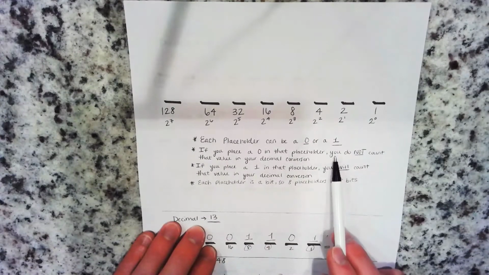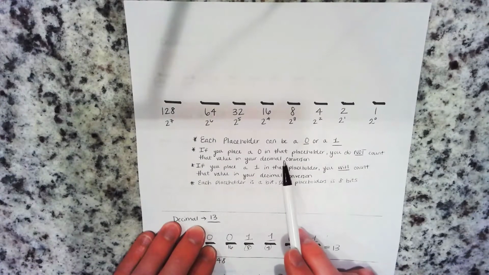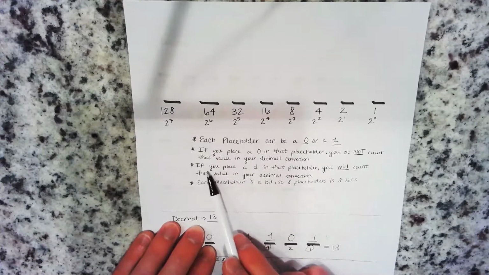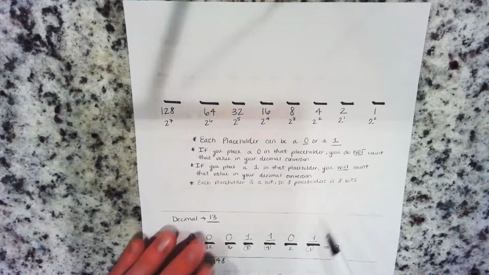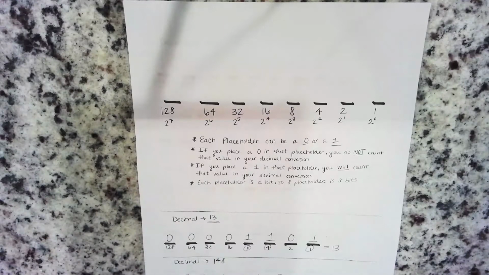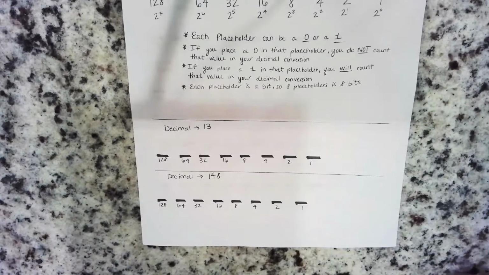If you have a 0 in that placeholder, you do not count that value in your decimal conversion. If you place a 1 in that placeholder, you will count that value in your decimal conversion. Each placeholder is a bit, so 8 placeholders is 8 bits, okay? And we've got 4 of these sections, so that equals a 32-bit address. So let's take a look at how we would actually apply this information that we've just learned.